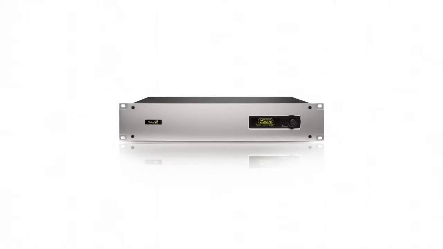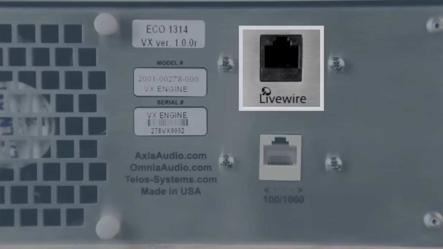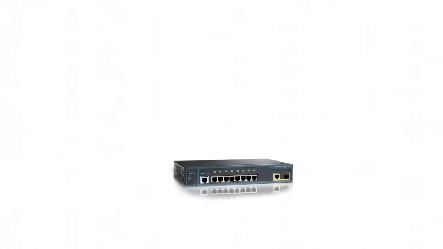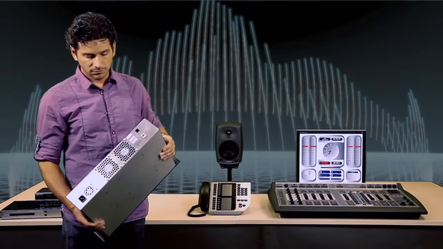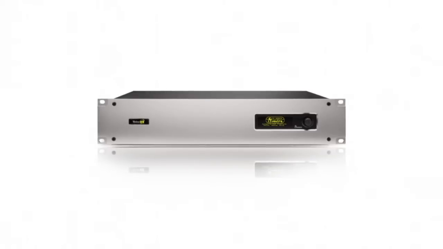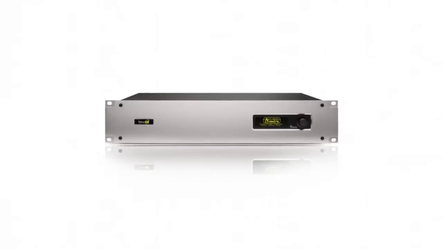The VX engine handles all the switching and processing for the system. It has 2 Ethernet ports, a LAN port for the local network, and an isolated WAN or wide area port that carries voice over IP calls that need to go outside the local network, usually to the internet. The LAN port carries Livewire audio, links to local voice over IP lines or gateways, and connections to controllers, such as VSETs. In our setup here, we're using only the LAN port, and everything will flow through it.